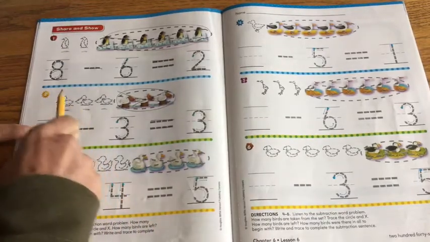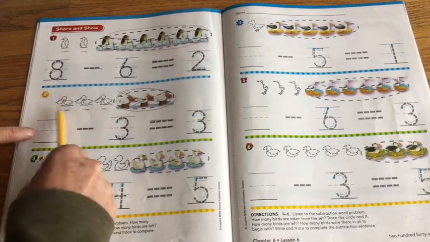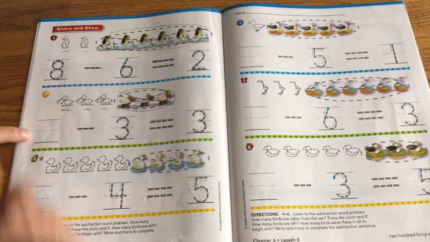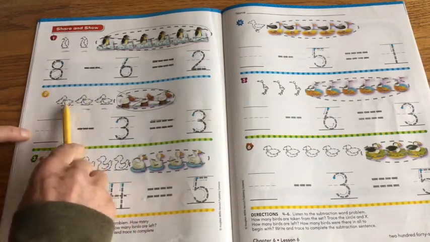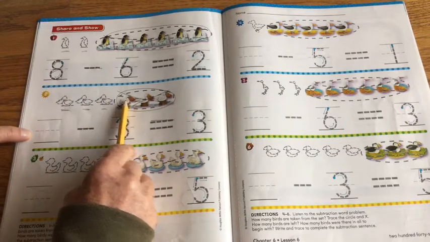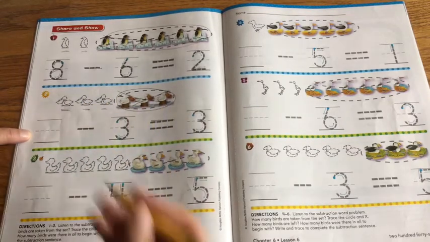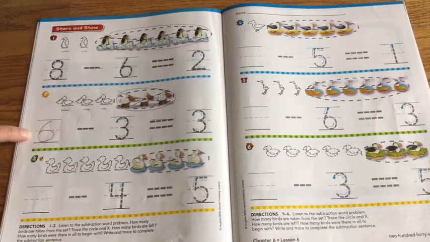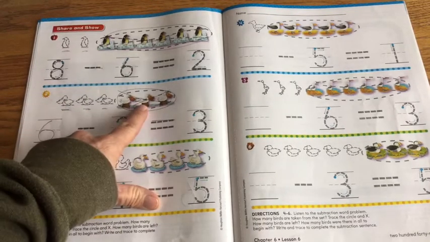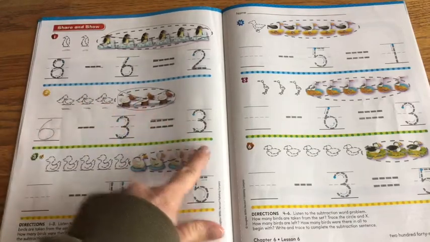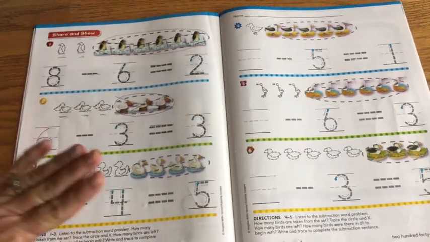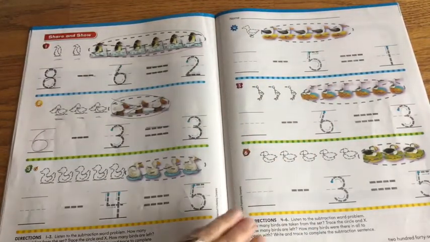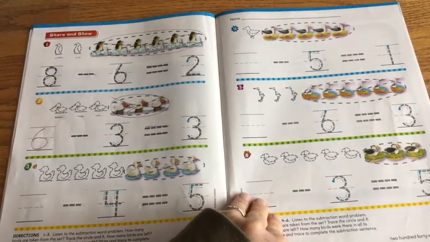Which means how many penguins, these are pelicans. How many pelicans did we start with? So we have to count them all. 1, 2, 3, 4, 5, 6. So when we counted them all, we know that we began with 6 pelicans. We took away 3 so that we had 3 left. Go ahead and do this one, this one, this one, and this one. And then take pictures.